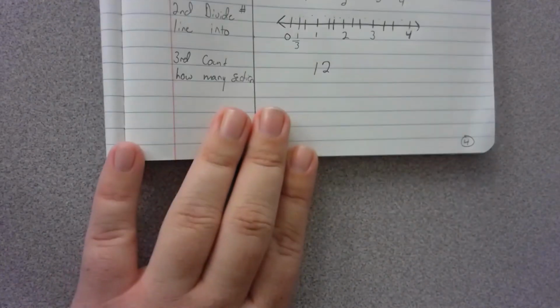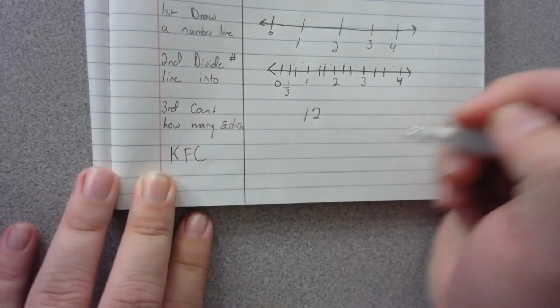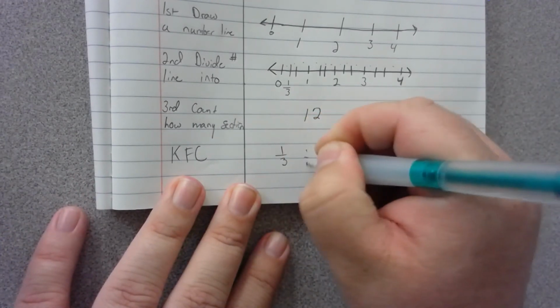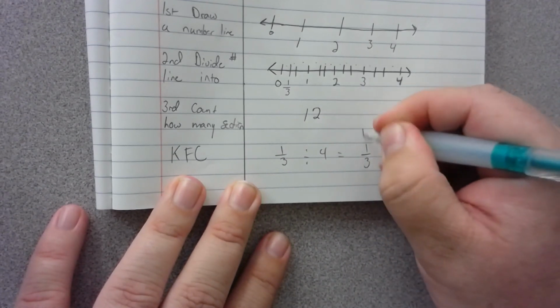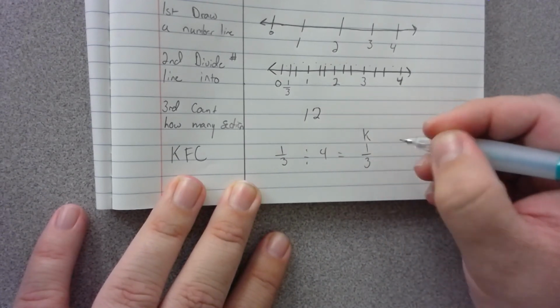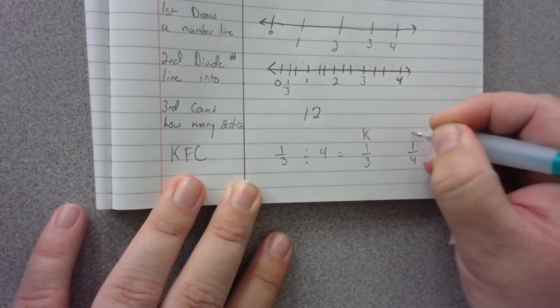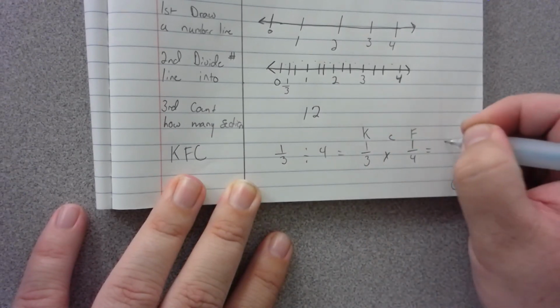The final way I could do this is with KFC. All that means is keep, flip, change. So if I have 1/3 divided by 4, and I want to use the KFC method, 1/3 stays the same. Keep. We find the reciprocal of 4, which is 1/4, which is the flip. And then we change the sign from division to multiplication. That right there would give me 1/12.